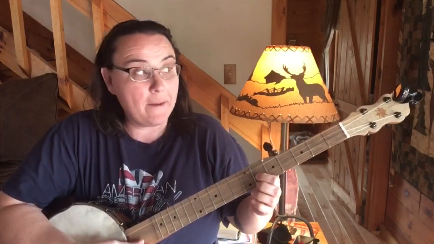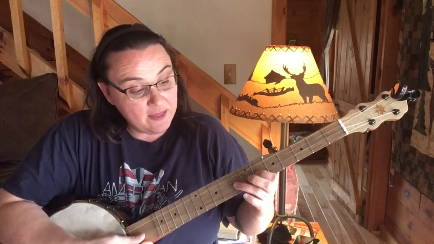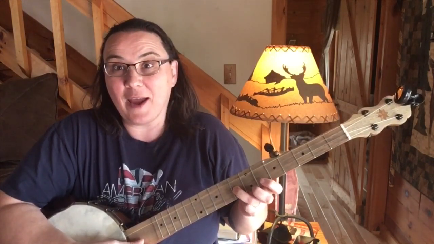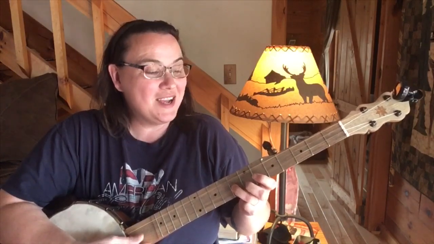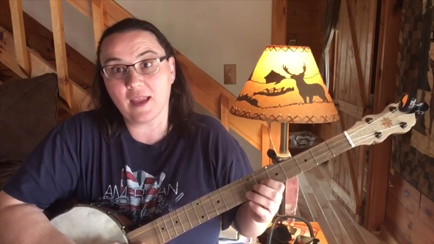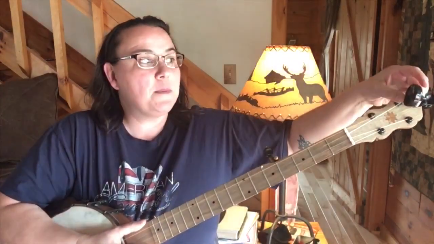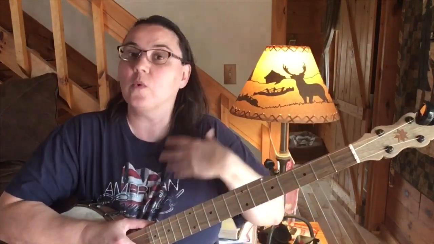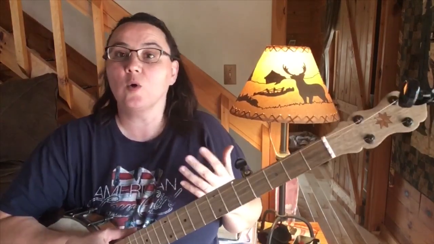So it'd be the 6th fret, C, F, and then the 8th fret would be G. So C, F, and G. So we can use these dots right here at the 5th fret and the 7th fret to help us find our 4 and our 5 chord, with whatever chord progression we're using and whatever key we're using.